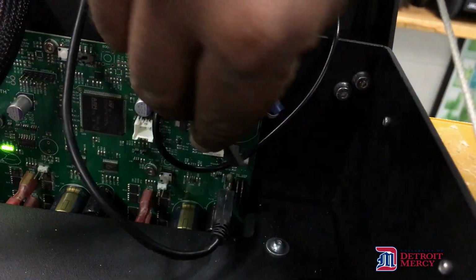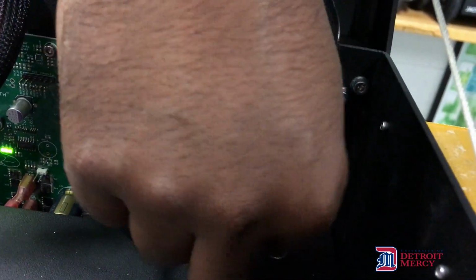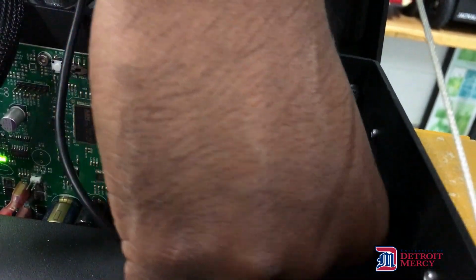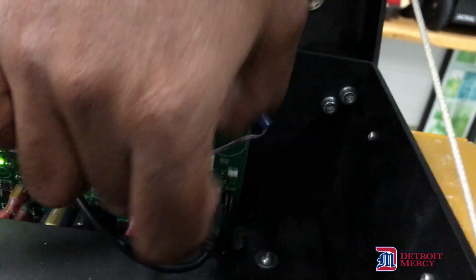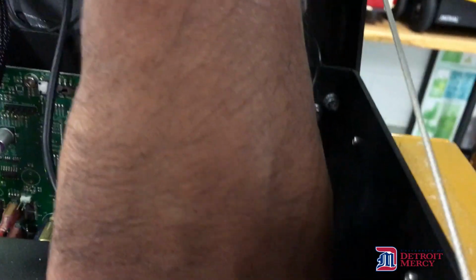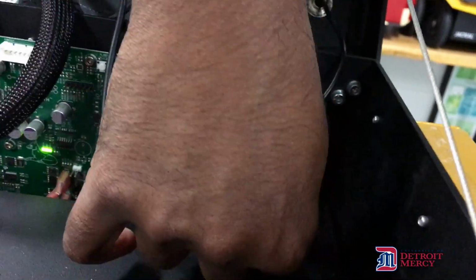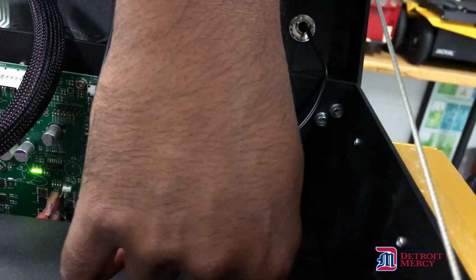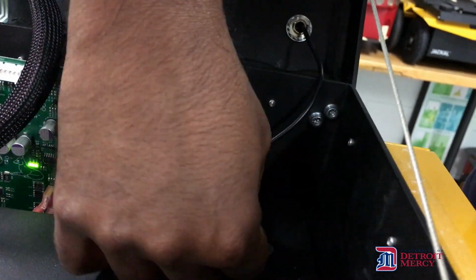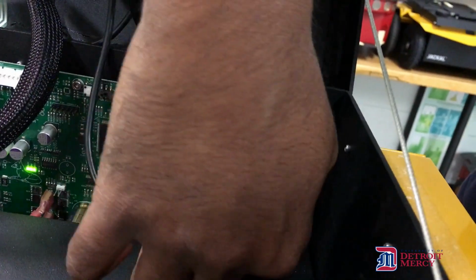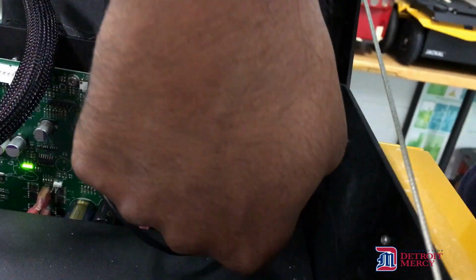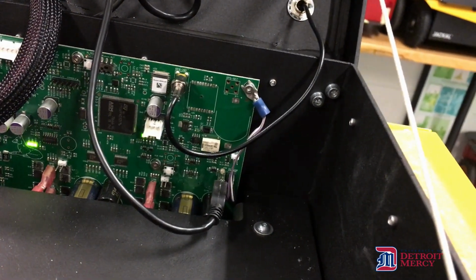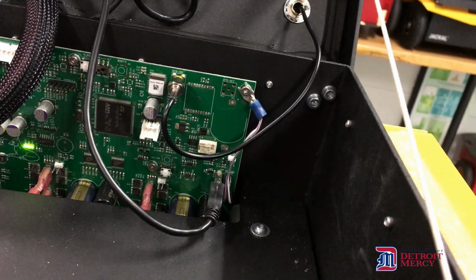So let me connect it. It's the fourth pin from the top, so don't make any mistakes. Don't connect it somewhere else because it's going to short circuit your board. So take care while connecting it. So I just connected to the fourth pin.